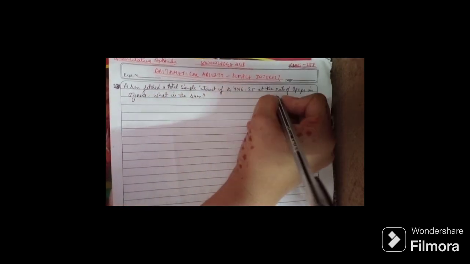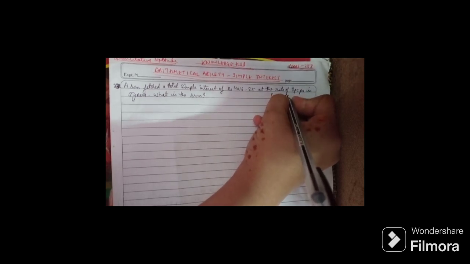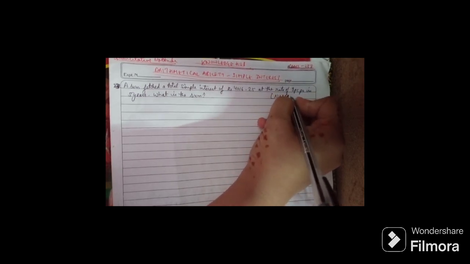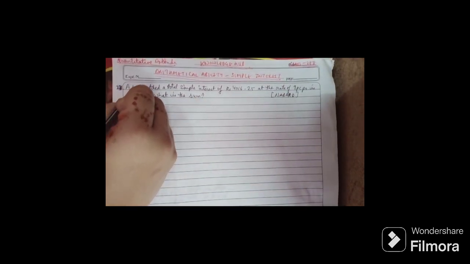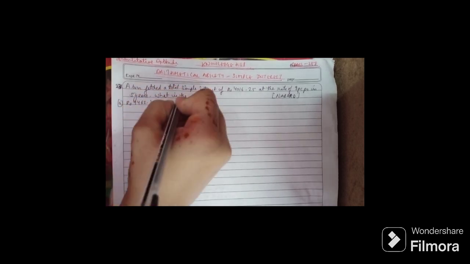This has been asked in the RRB examination paper. The options are: A, rupees 4462.50.